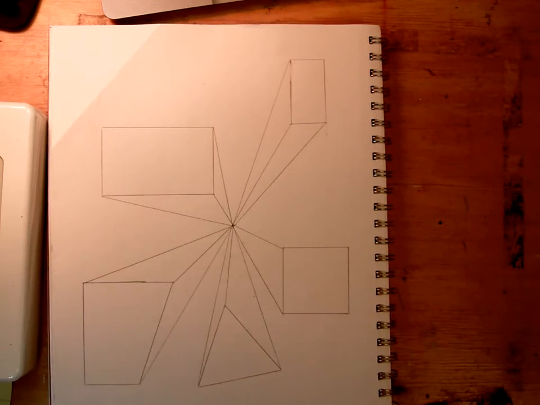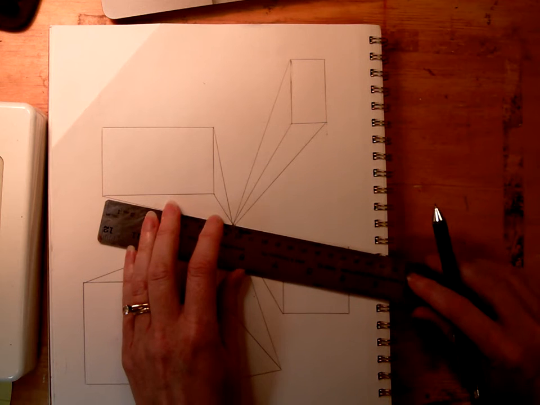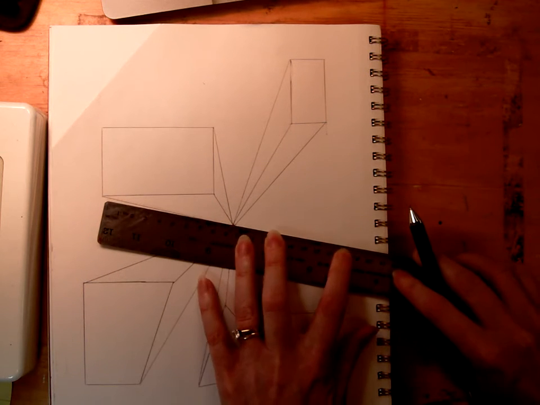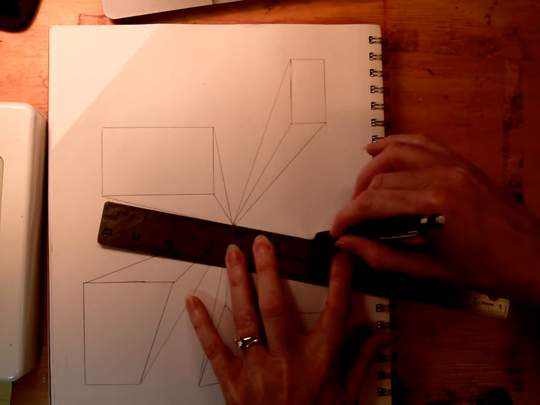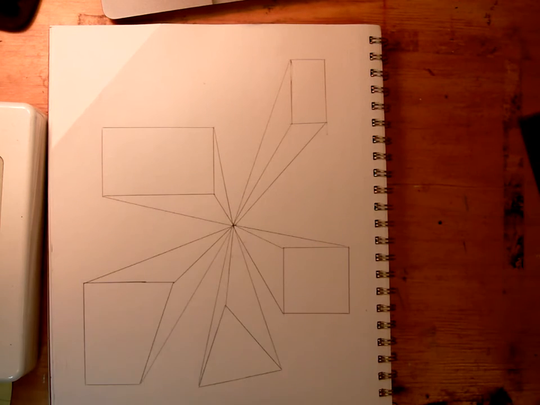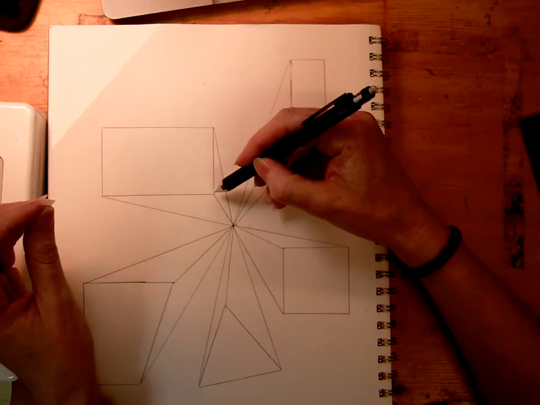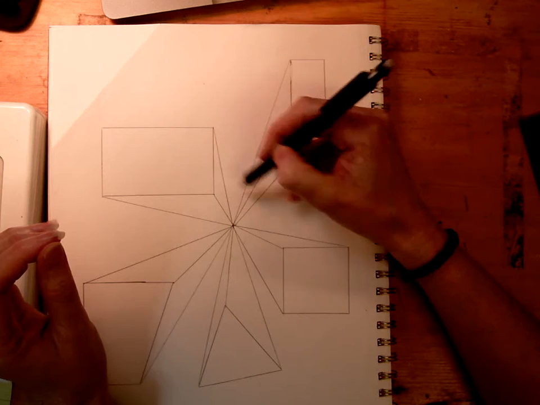Okay, and there's, oopsie, I can still see that one. I missed one. It is going to be skinny, but you would see that side of the building. There we go. So now I have drawn the construction lines to the vanishing point that create the buildings.